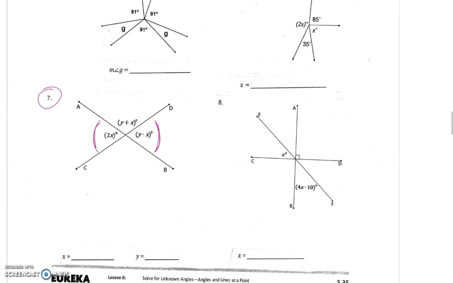But look at these. These angles right here form this line, which makes them a linear pair. So in linear pairs, y'all know add up to 180. So y plus x plus y minus x equals 180.